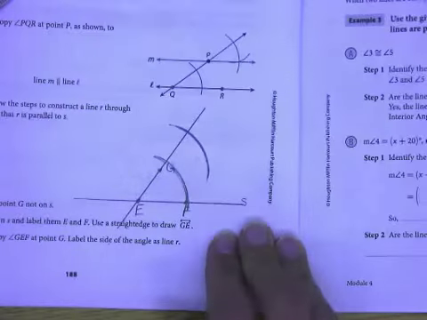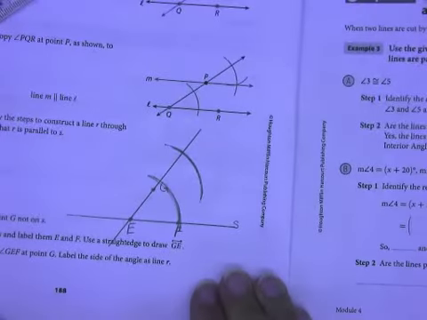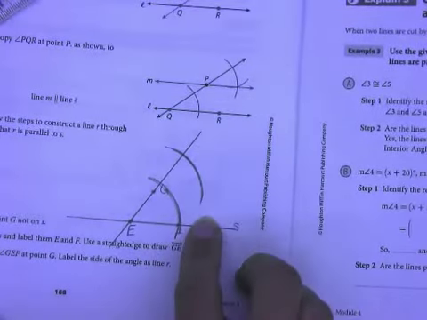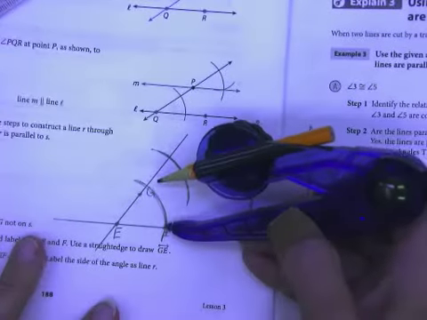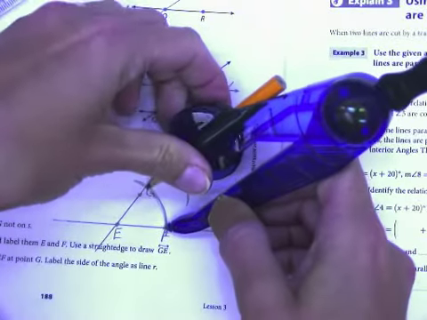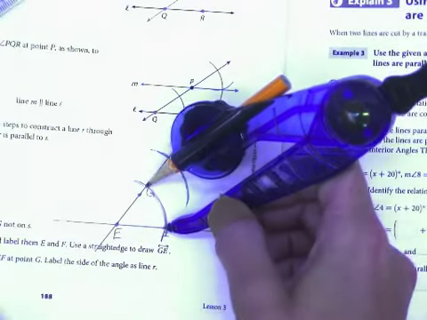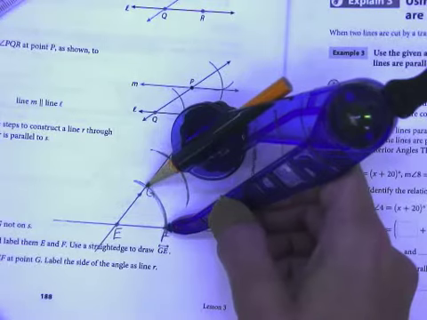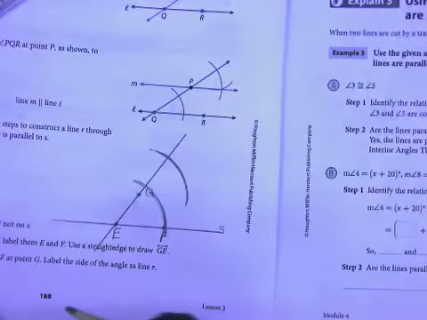You want to make sure that you're making it a big enough arc that you can eventually copy this angle from G through it. Okay, so make sure that you're making a good sweepy arc. You have an idea of where that parallel line is going to be. Make sure that your arc goes past that.